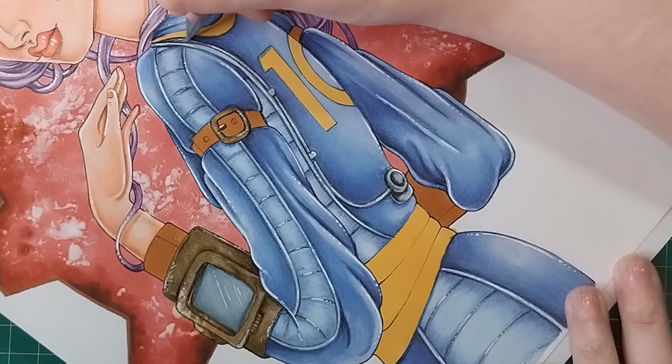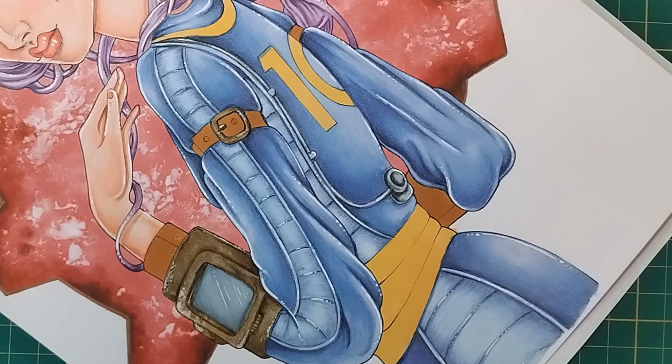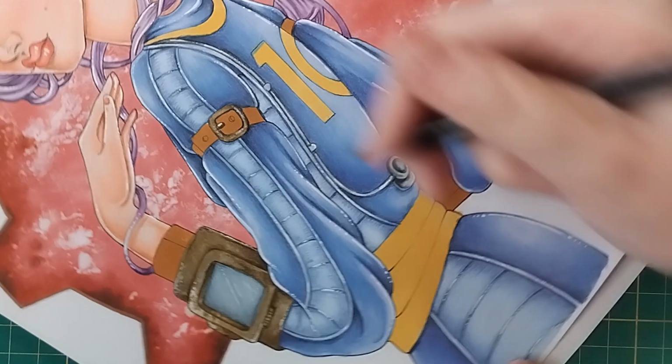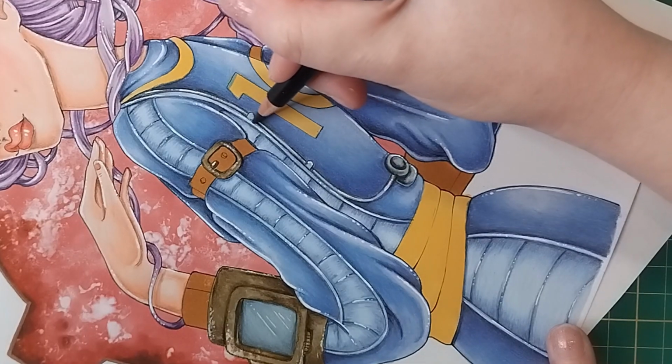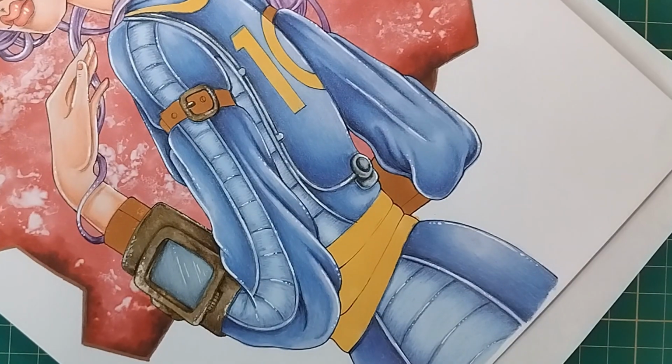A few little white highlights to make this look as if it is something going down her back there. I think that's working okay. I'll leave it as is. It's not really a prominent part of the picture, so I'm not going to fuss around with it too much. Just tidy up a little bit there. And okay, I think we're good to go with that.